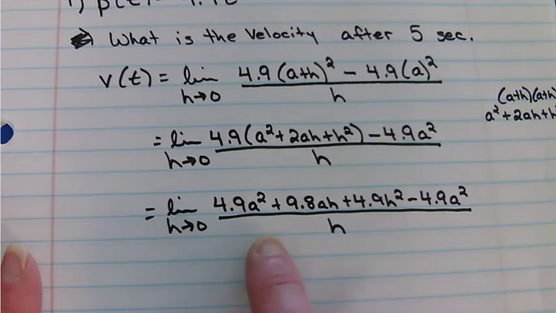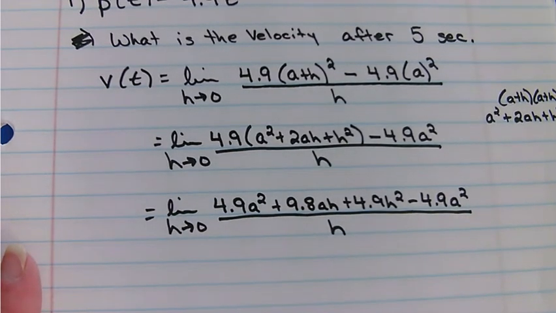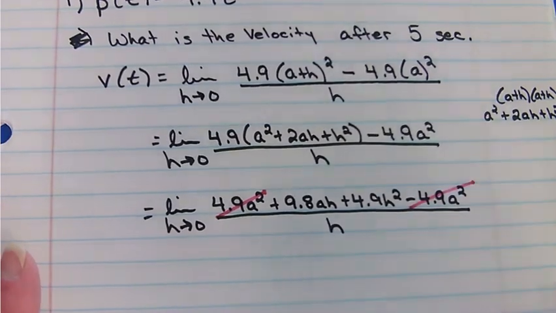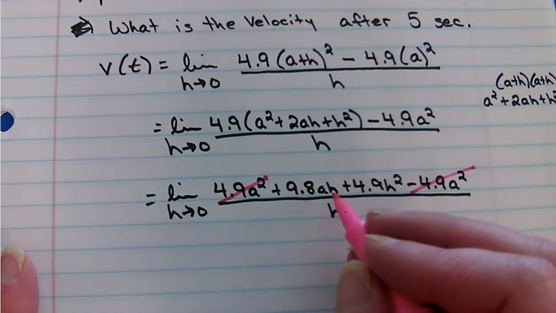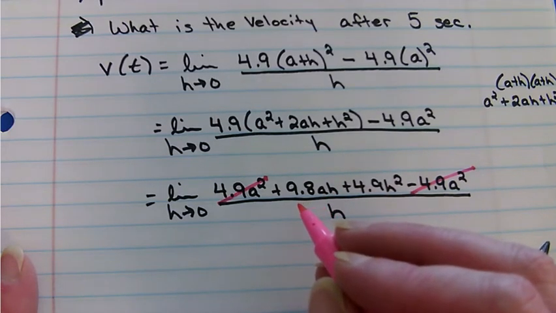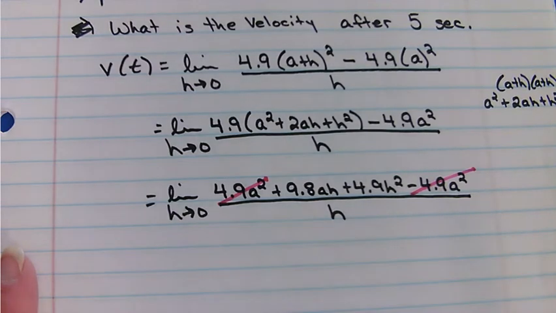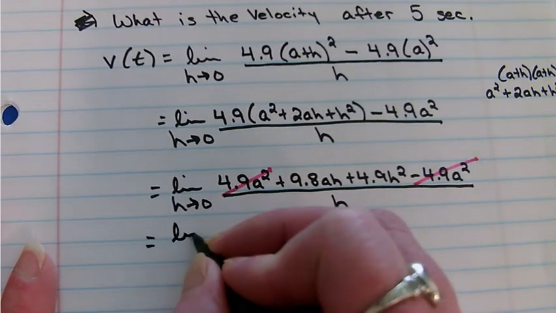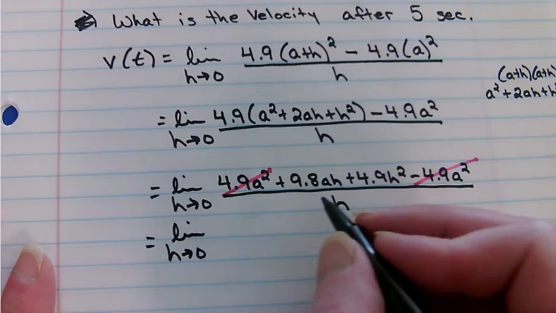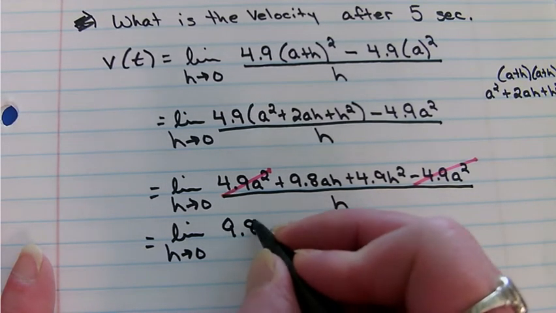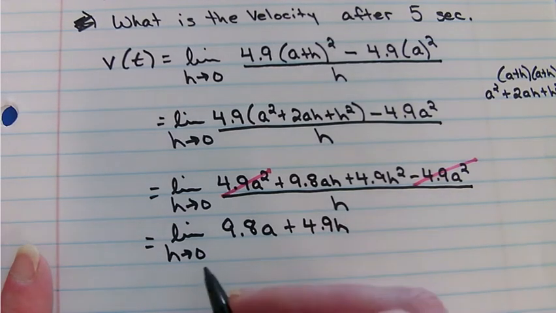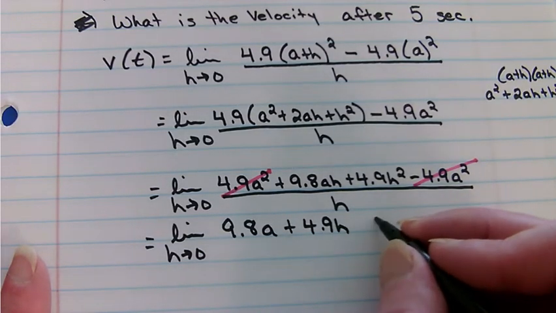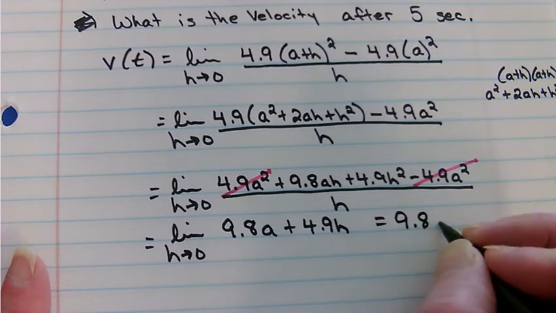Notice that the first term and the last term go away. And these two both have an h. So I could factor out the h, or I could just divide each term by h. And I will get 9.8a plus 4.9h. Now, when I let h go to 0, this term is going to go away, and I'm going to be left with 9.8 times a.